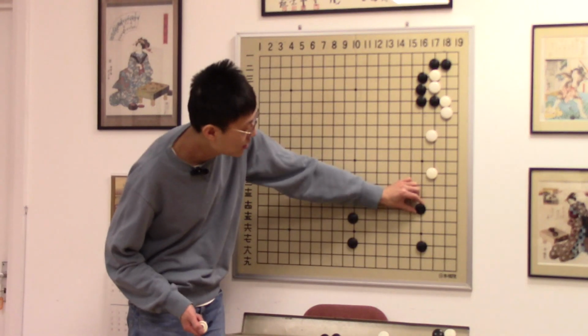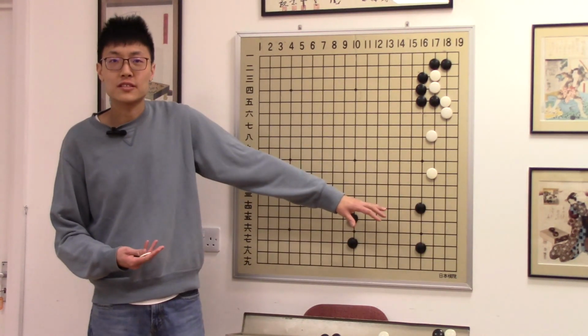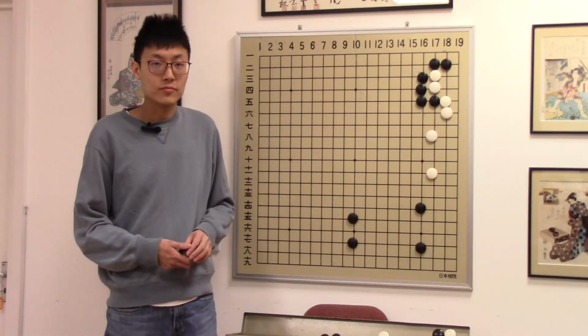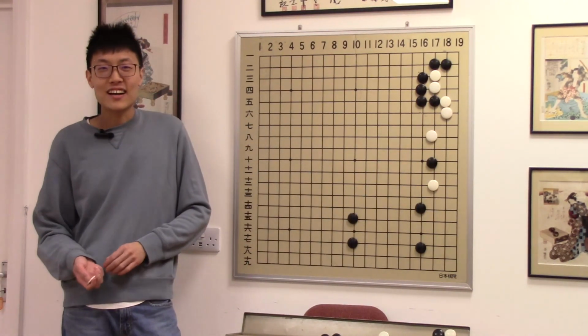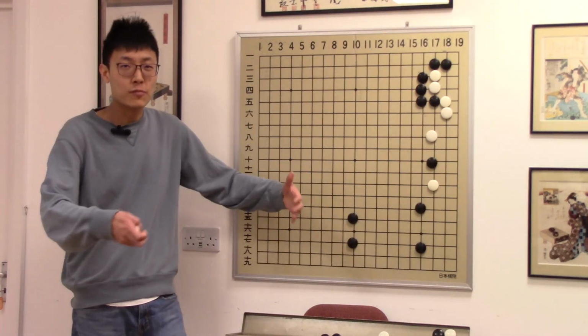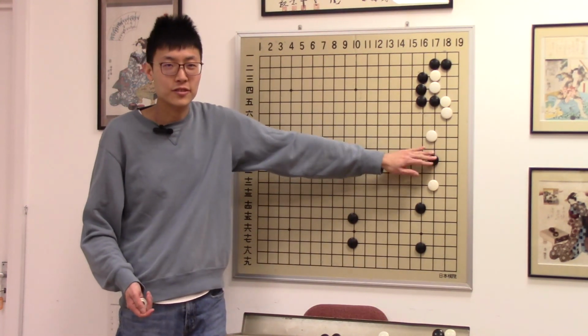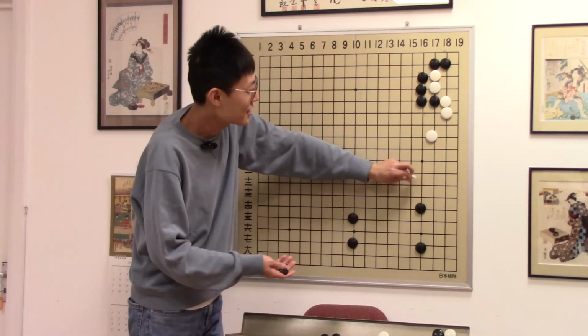And now you see the black framework on this side has been reduced to a certain degree. Why wouldn't you play that last white stone one further? You can play one further, but you got to be super confident with your fighting skills. If you decide to play a three-space extension, something like this.